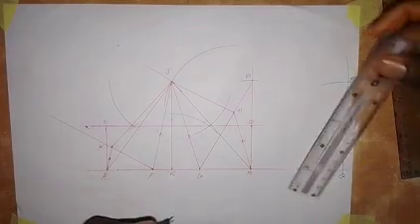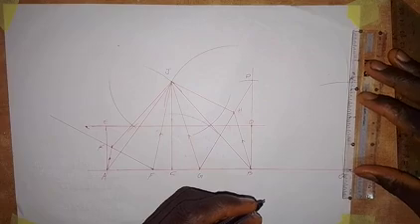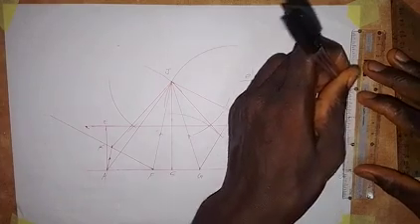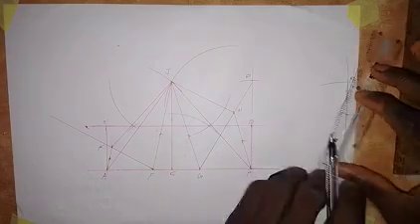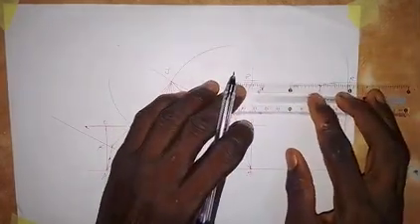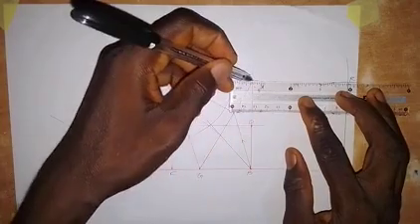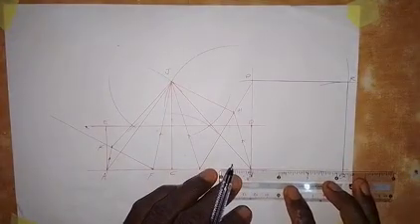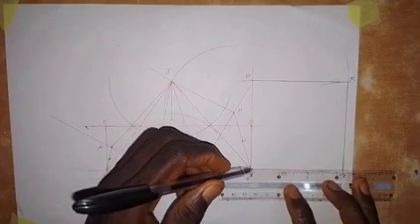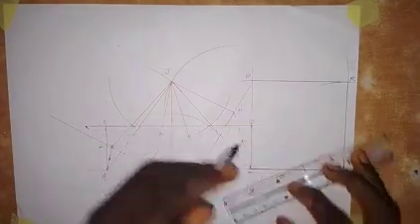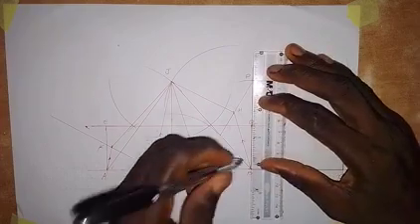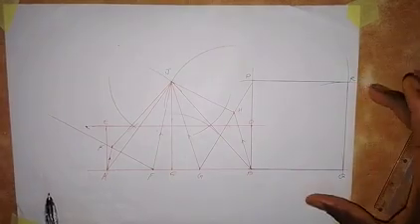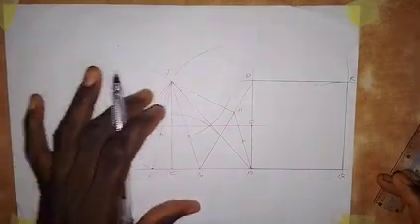So we join QR together with a straight line. So this is it. Then join PR together with a straight line. Then we make this a thick line to bring out the square. Alright, so this is a square that is equal in area to the given polygon.